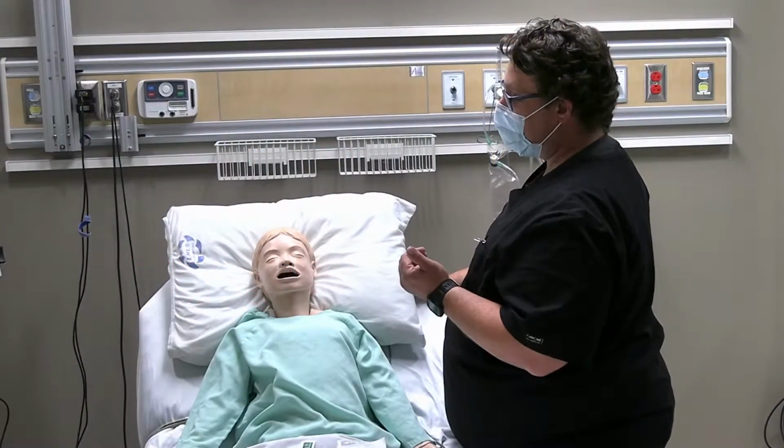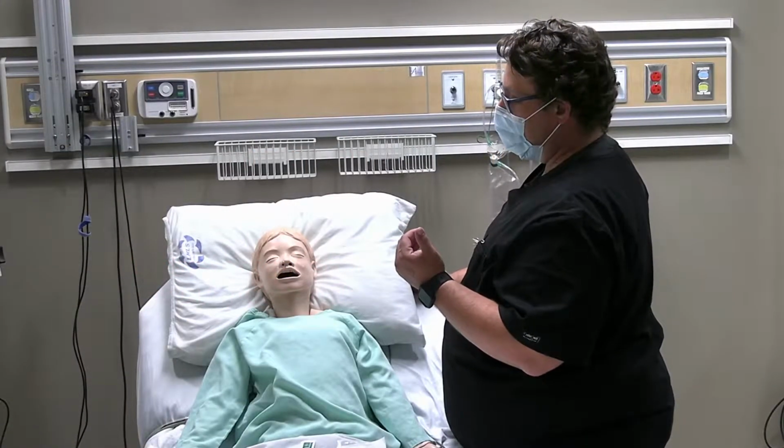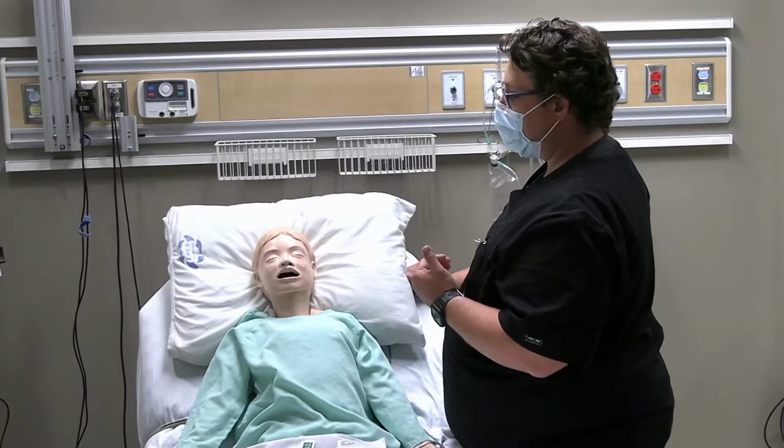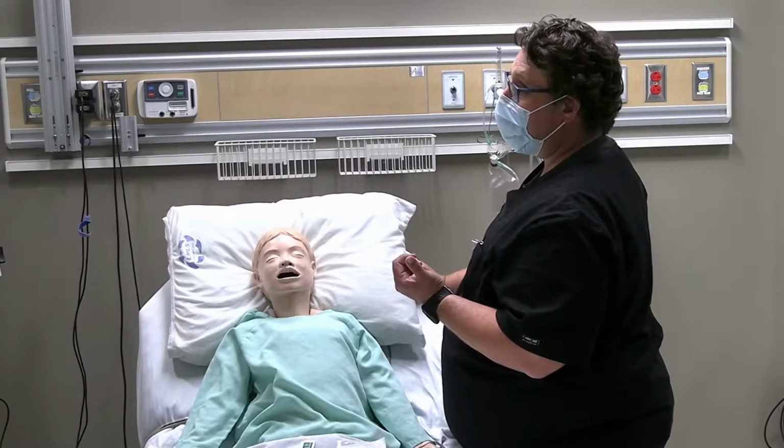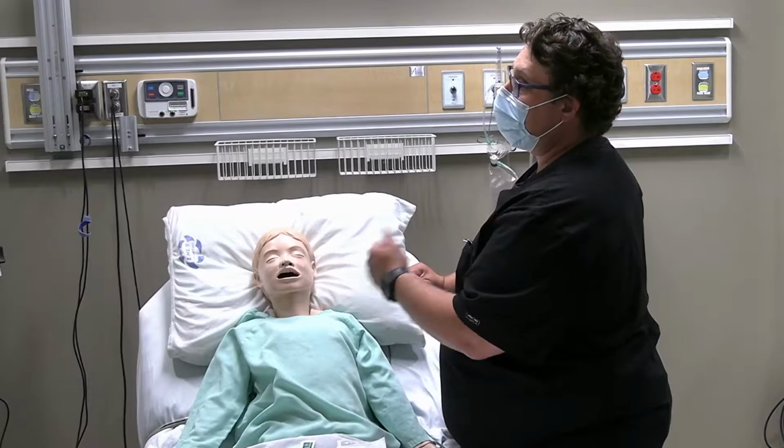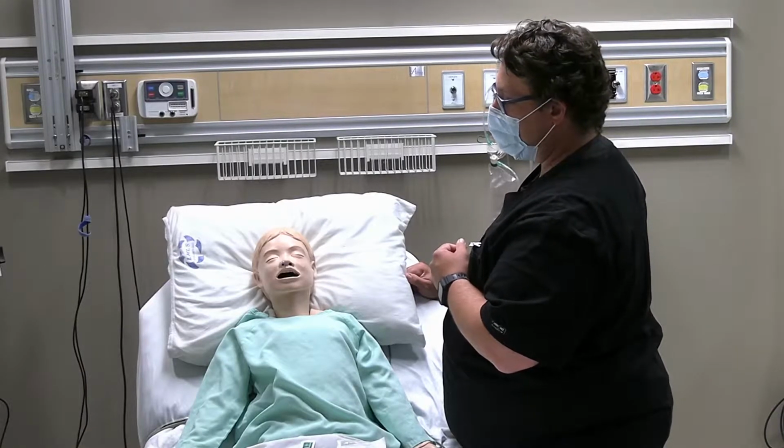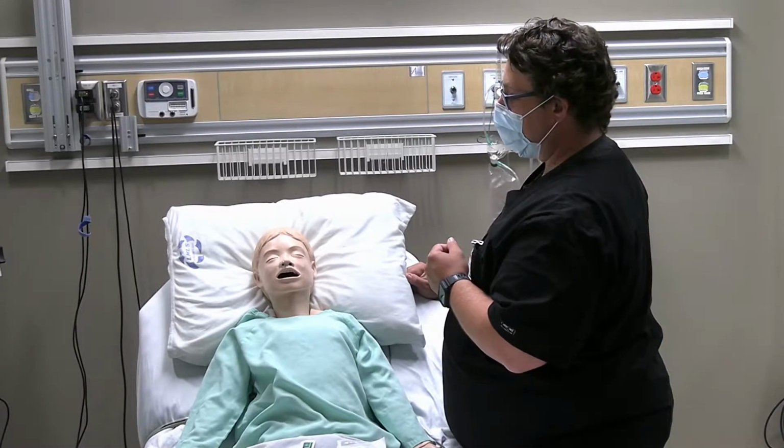Okay, as you can see, well tolerated. It allows direct passage from the nares to the back of the throat. You can even facilitate open suctioning with a suction catheter down the nasal trumpet or nasopharyngeal airway as well.